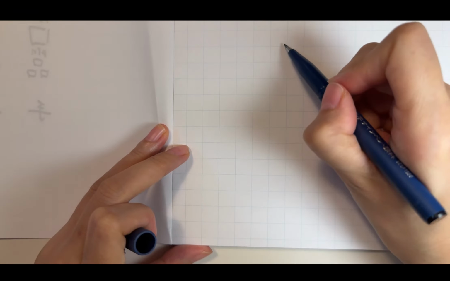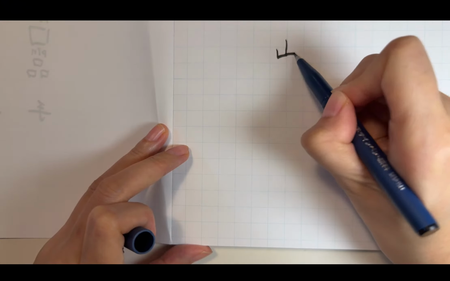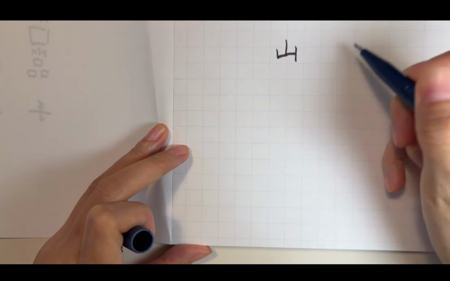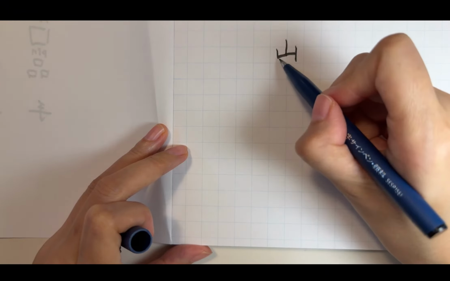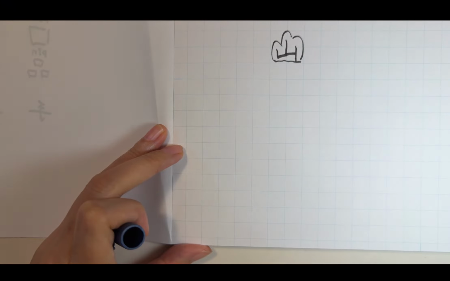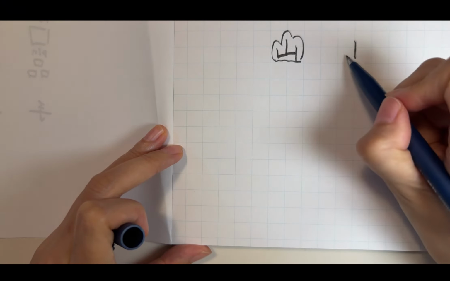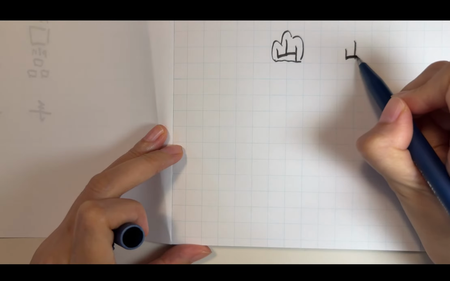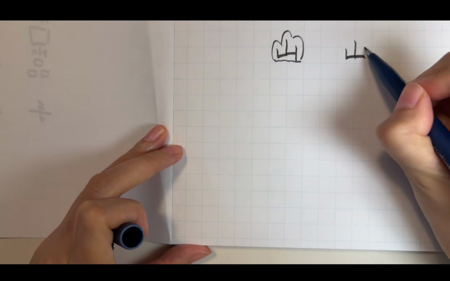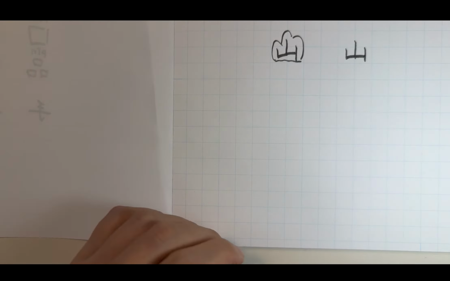So we start from the middle. Shan. It really looks like a mountain. Starts from the middle, and then shu, zhe, and then another shu. That is the shan.